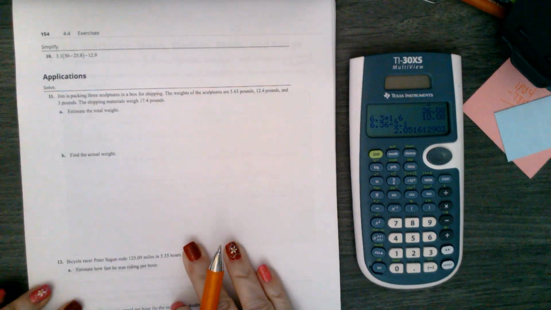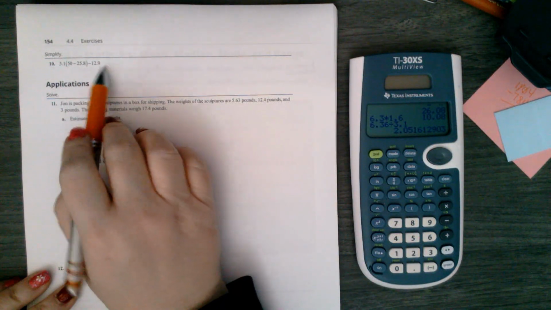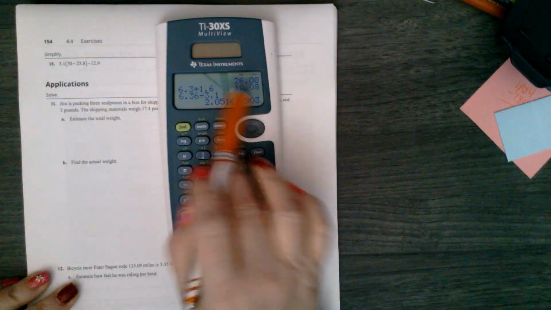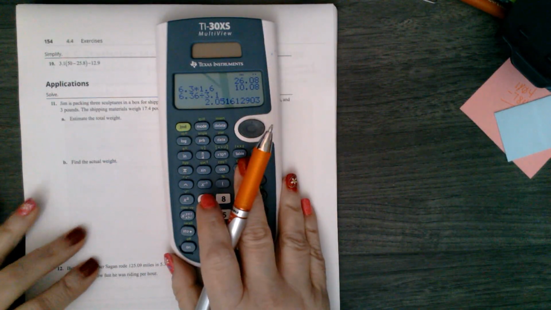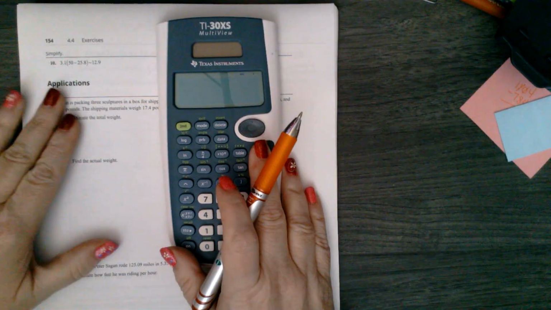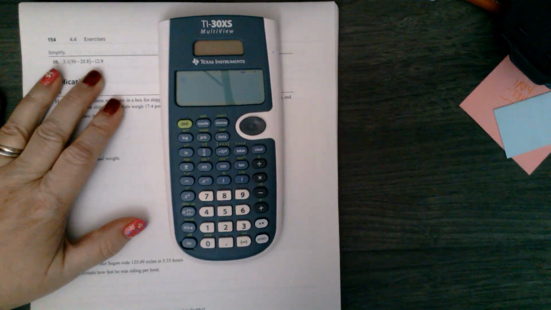Sometimes they just want you to do the order of operations. When they just want you to do the order of operations, your calculator can take care of that for you. You don't have to do that by yourself. So all I have to do is put it in my calculator just like I see it here.